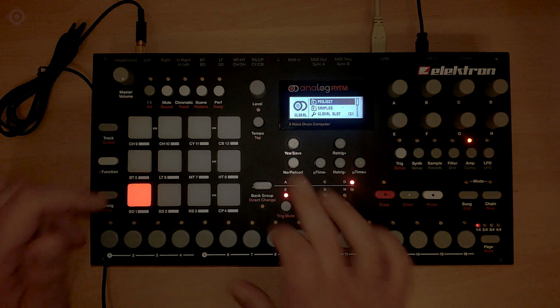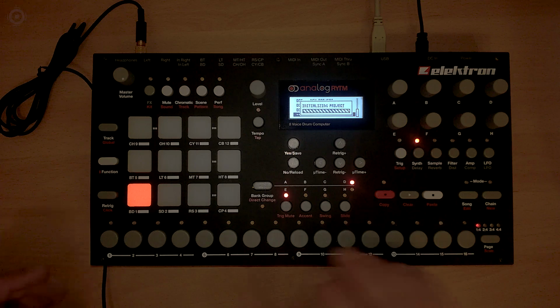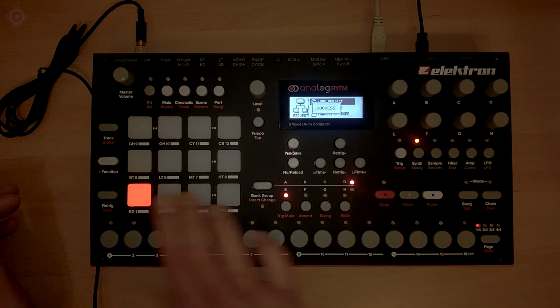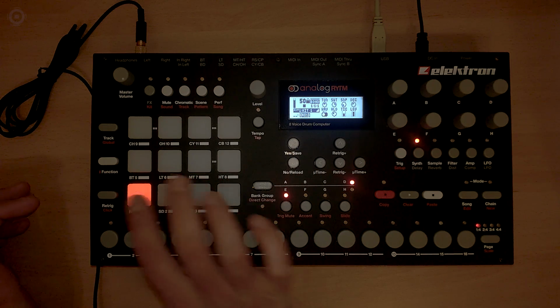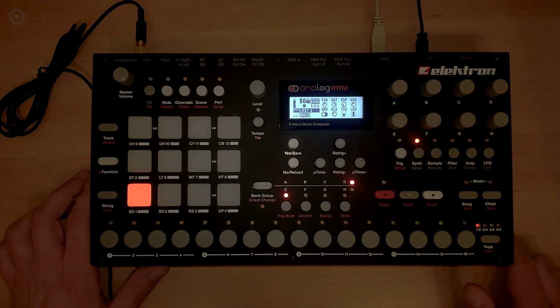Okay, to begin with, let's create a new project so that everything is reset. I'm using the tracks down below here to create those chords because those three can sound at the same time, and since I want a triad chord, it works out for me.